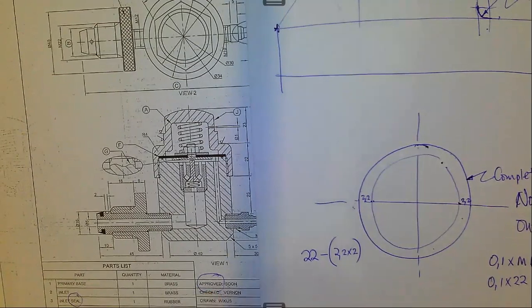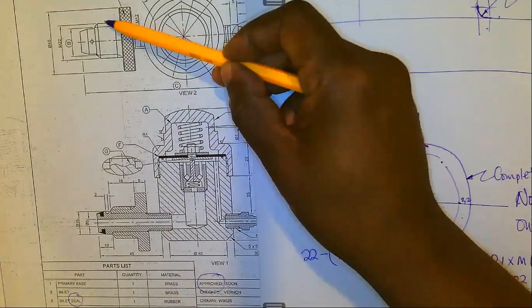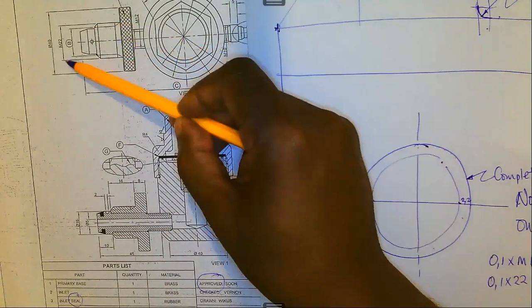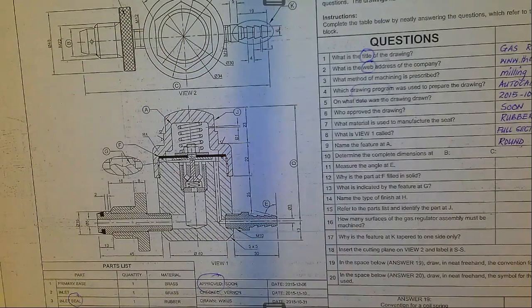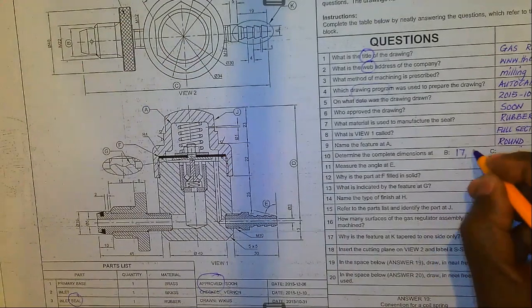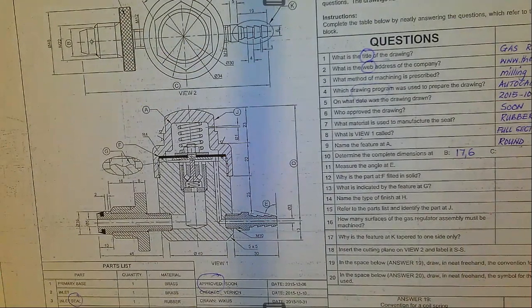Then 22 minus 4.4 gives 17.6. So the distances 2.2 and 2.2 are all subtracted from 22, and the answer that we require is 17.6. So you come here and write 17.6 like that. These are some of the things you need to know in order to answer question 1 in paper 2.